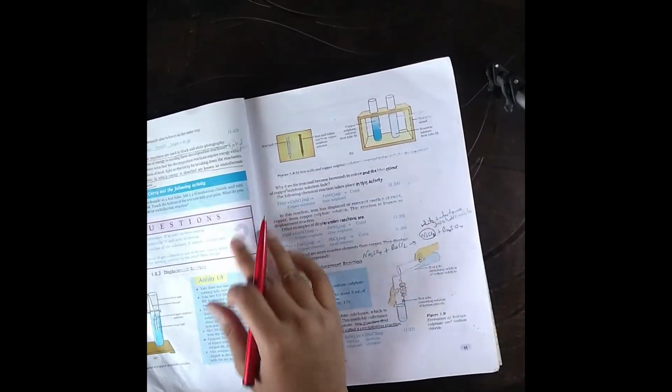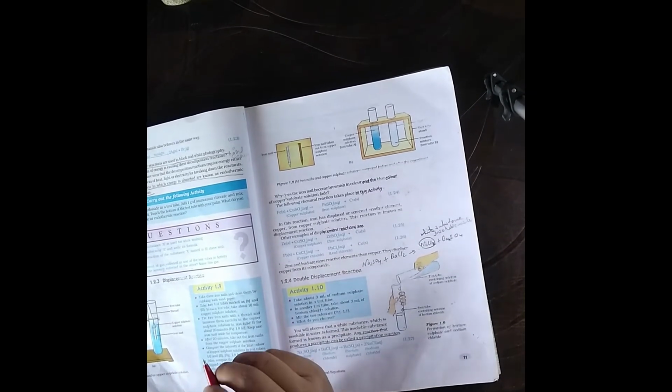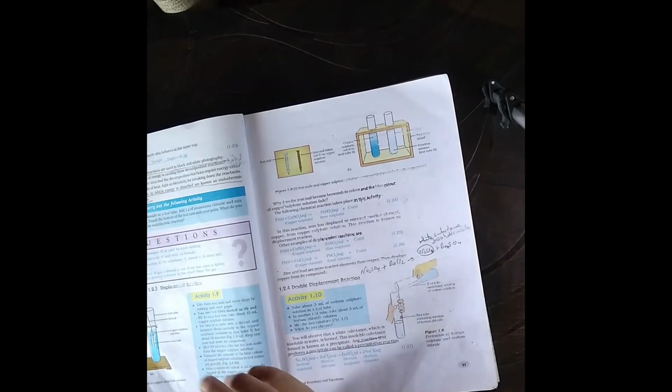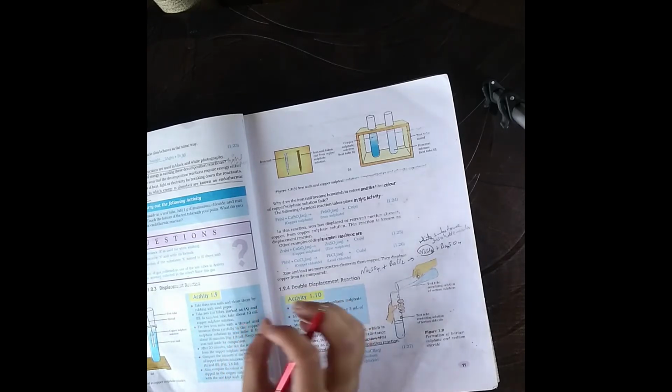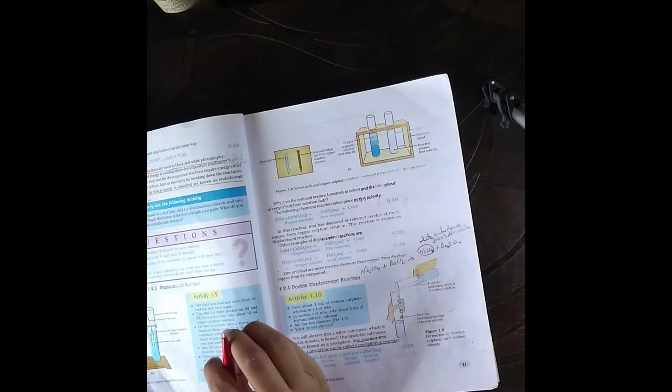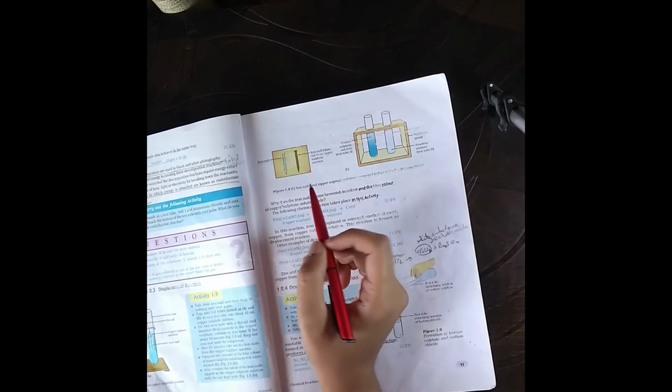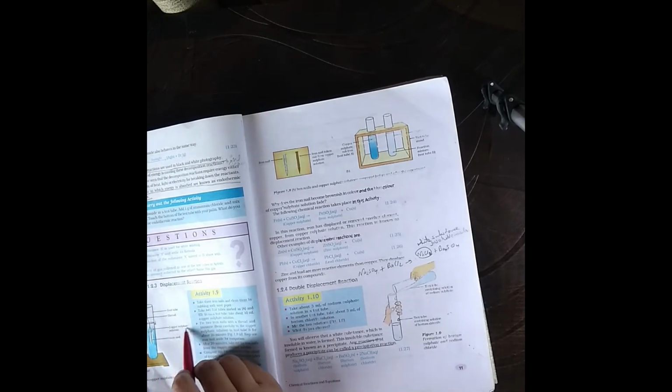Our next reaction type is displacement reaction. In a displacement reaction, one element or compound displaces or removes another element to form a new compound. It is known as a displacement reaction. As you can see here, a test activity is given: take a test tube, put two iron nails in it, and add copper sulfate solution. The iron nails are hung by a thread in the test tube.